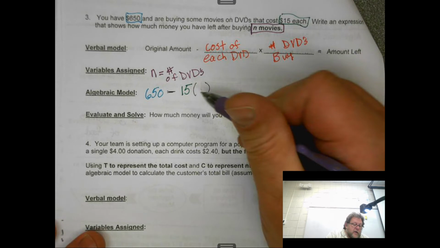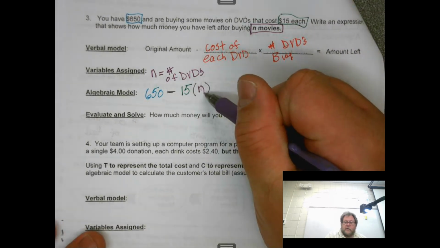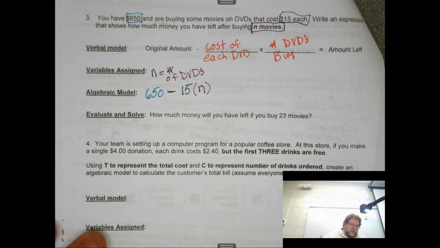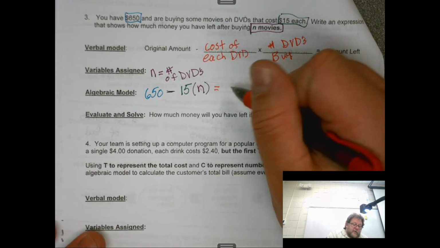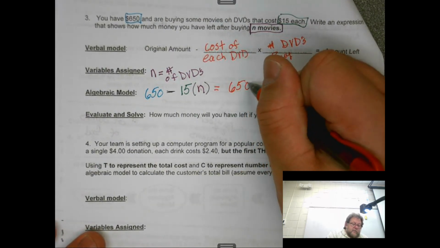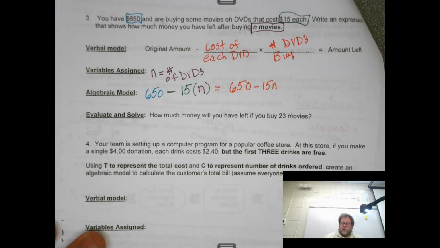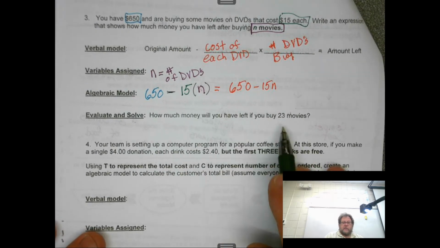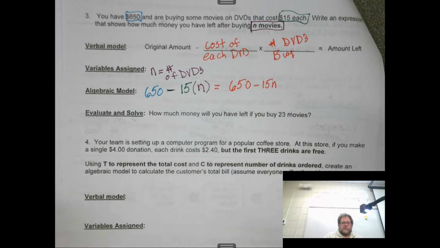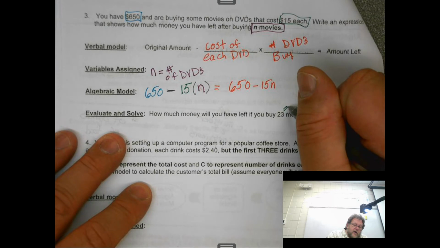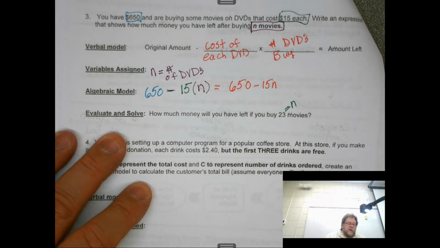So no matter how many DVDs from person to person, this person buys 30, this one will buy 20, I could just put in for N the number of movies. Now in this problem, they say N is equal to 23. So I just plug in 23 where my N is. I have 650 minus 15. When I do substitutions, I like putting parentheses in. 23.